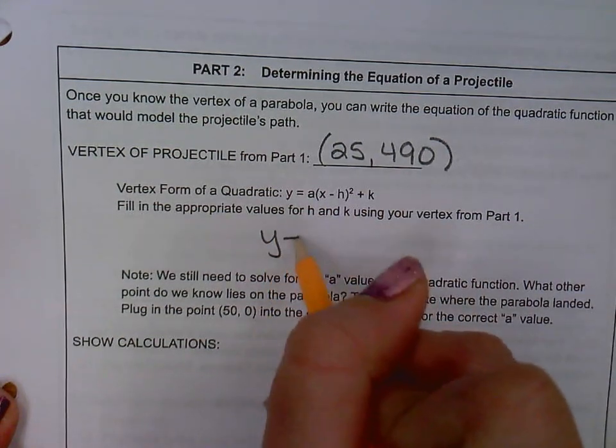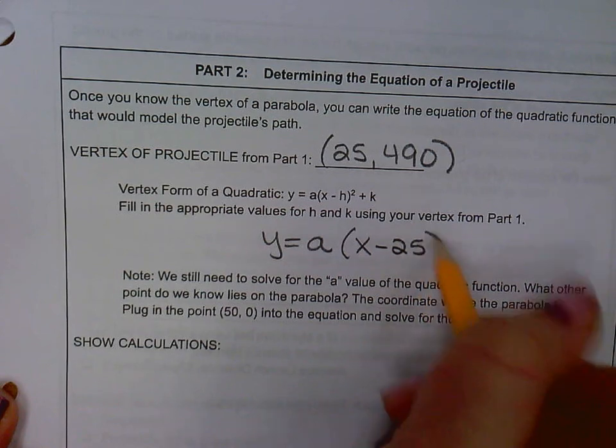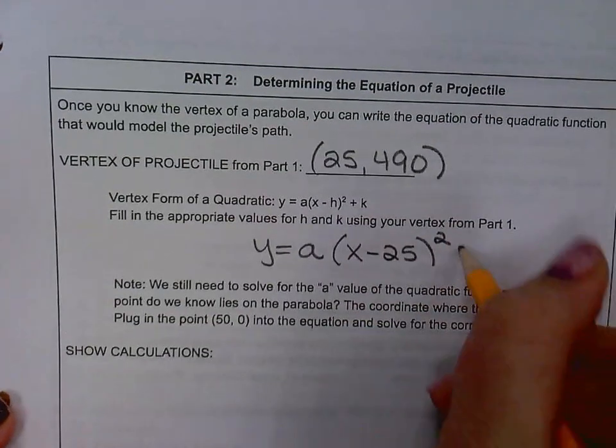I'm going to leave this a here. X minus 25 goes to the right. What does the squared do? Just tells me it's a quadratic, right? What does the a do? That's going to be the steepness factor that I don't know yet. And the k value, I went up 490.